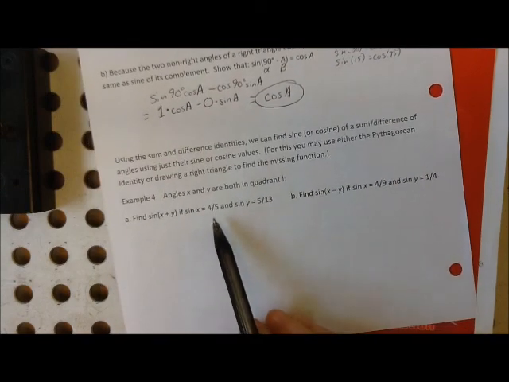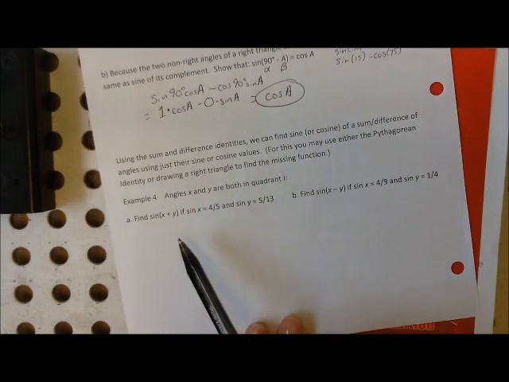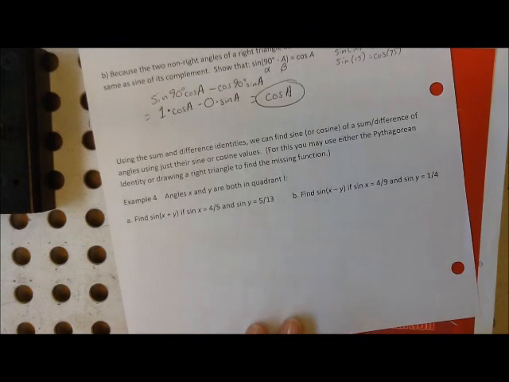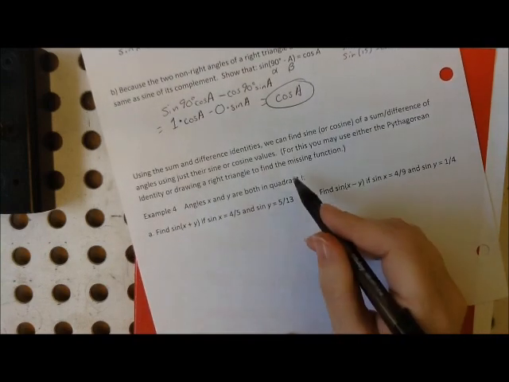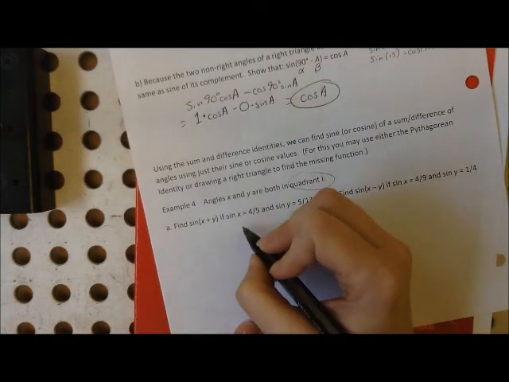Using sum and difference identities, we can blah, blah, blah. You can read it for yourself, all right? I'm going to show you how it works. You need to use the formula, you don't need to know what x and y are, but you do need to know what both sine of x and sine of y are, and cosine of x and cosine of y. You could use the Pythagorean identities. You could also draw a right triangle like we did in Chapter 5. We are guaranteed to be in quadrant 1, so I don't need to worry about any negatives, so I'm just going to go with the triangle because it's quicker.